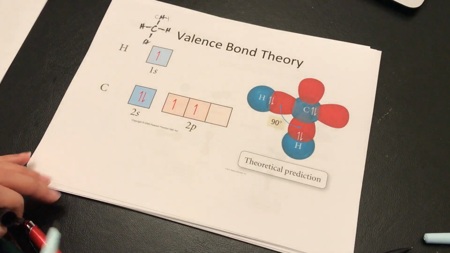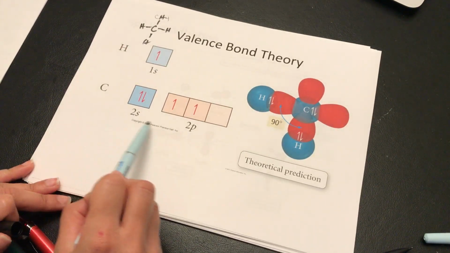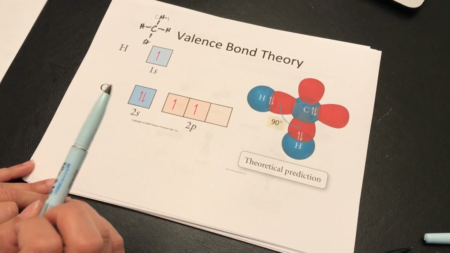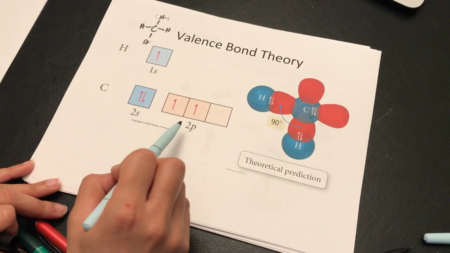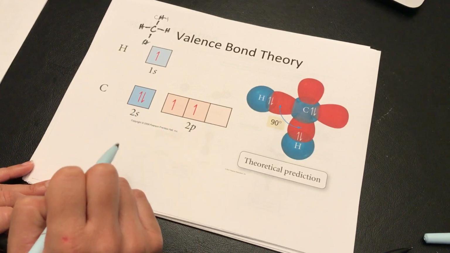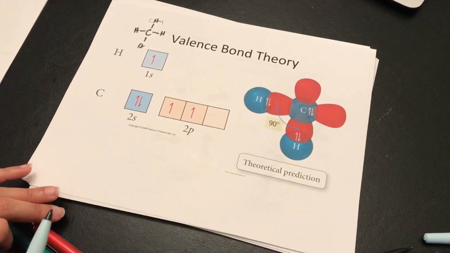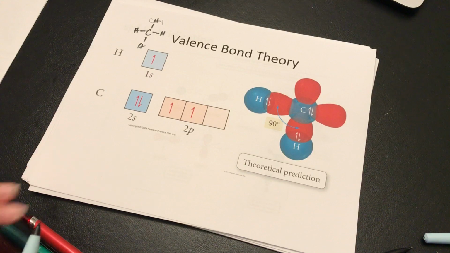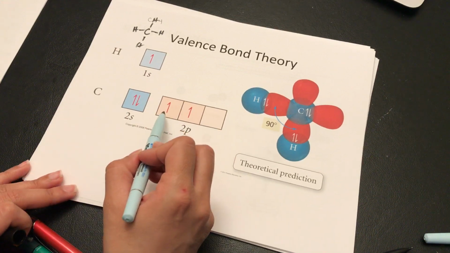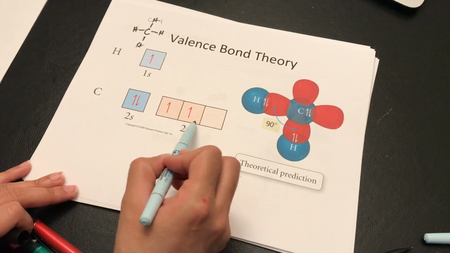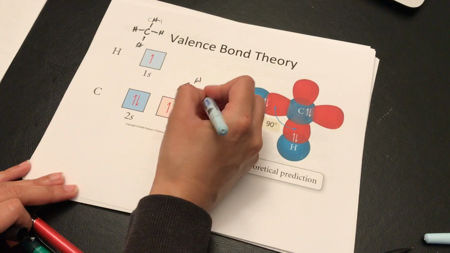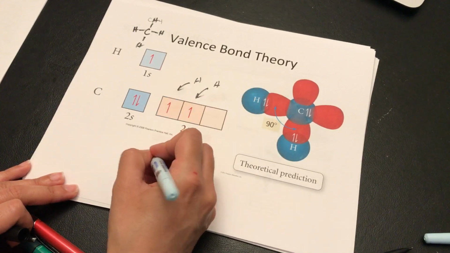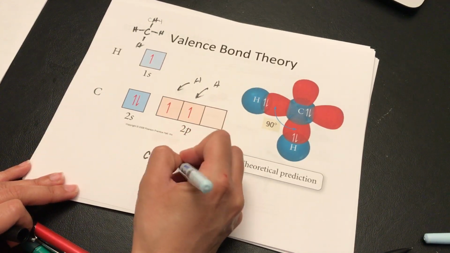Now, why is that possible? Let's look at the electron configuration orbital diagram for carbon and for hydrogen. So carbon, I have 2s2, 2p2, and each hydrogen has 1 electron in a 1s. Now, notice here how I only have 2 electrons that are unpaired. So that would actually only let 2 hydrogens come in here, which would give me CH2, not CH4.